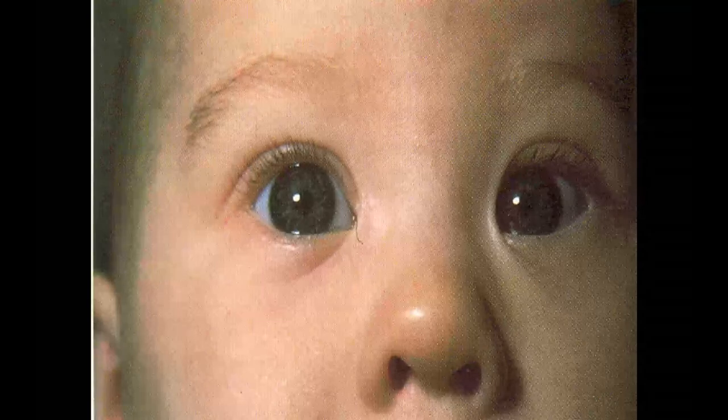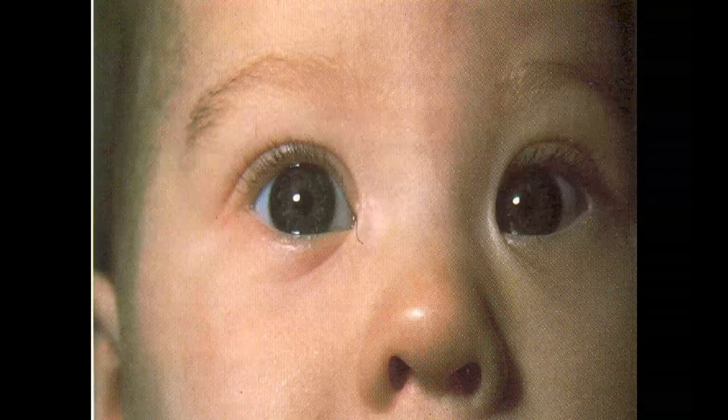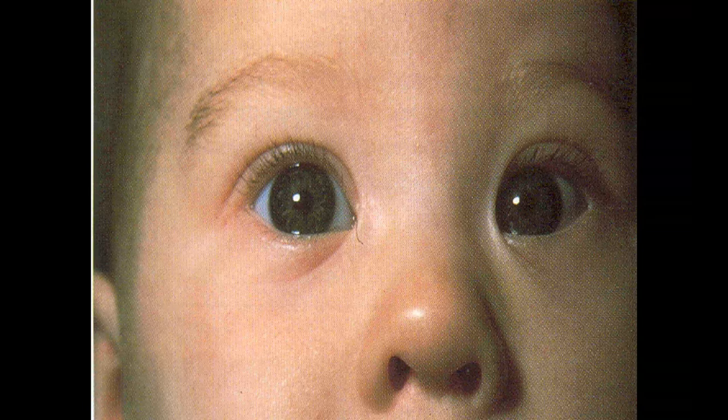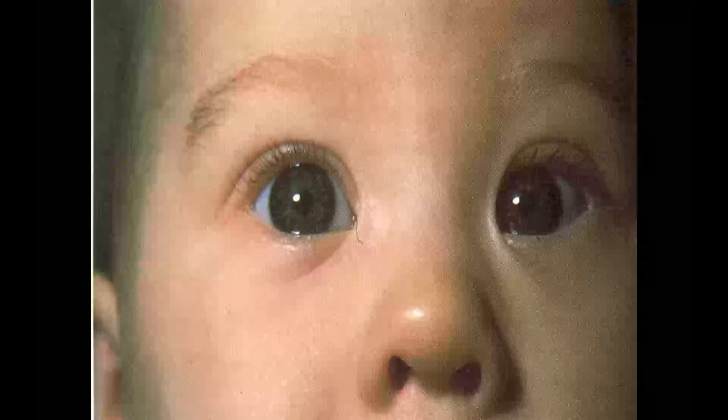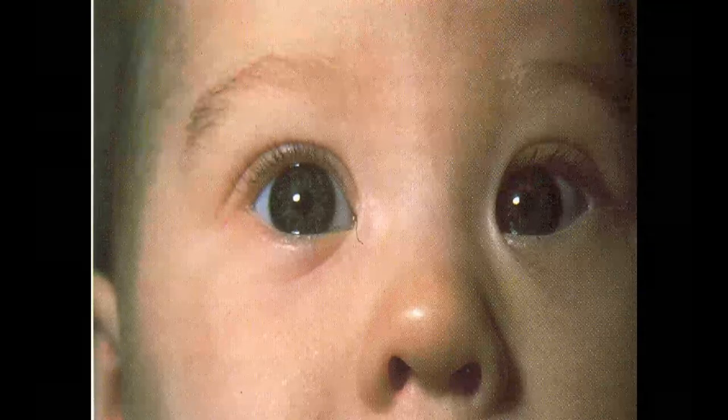If it's not the case, then as you mentioned, the flap over the left eye. The epicanthic fold? Yes, the fold, sorry, I said flap.